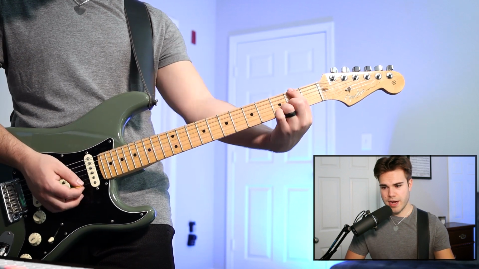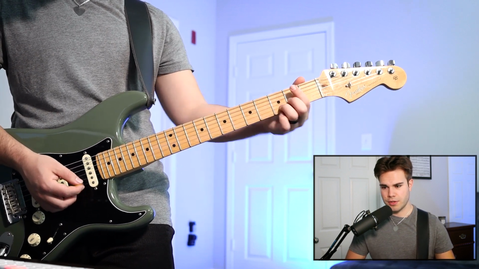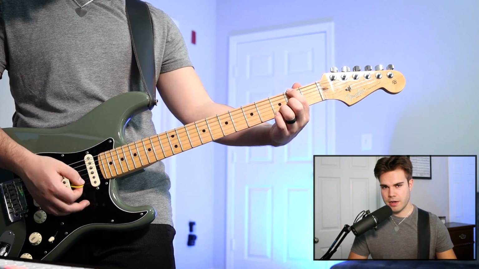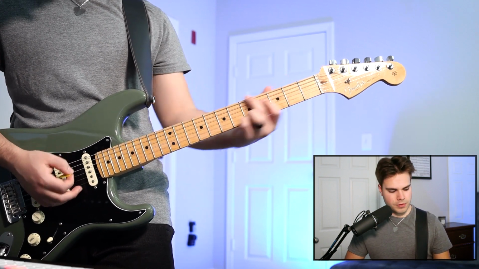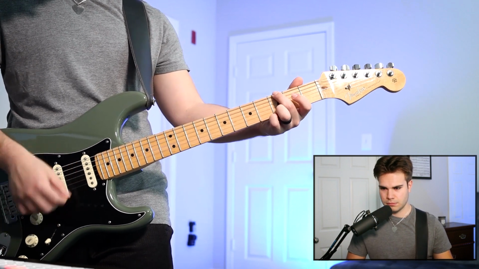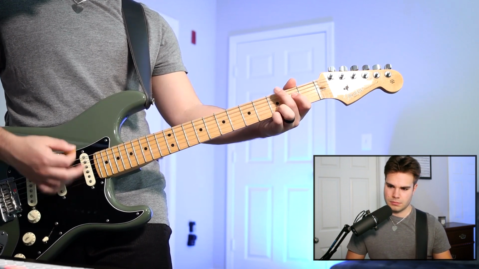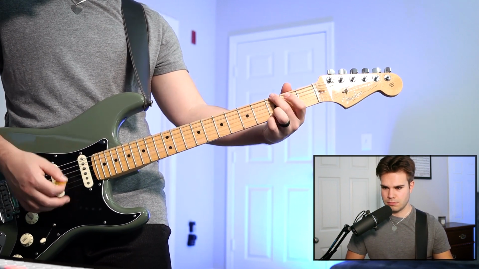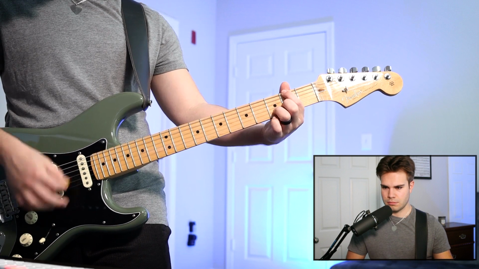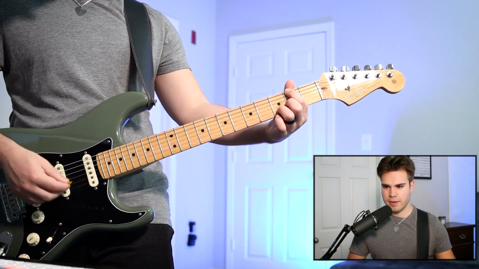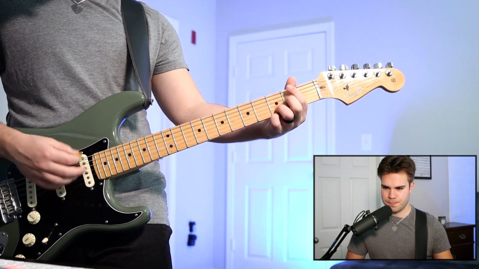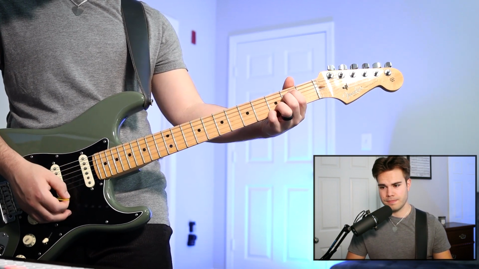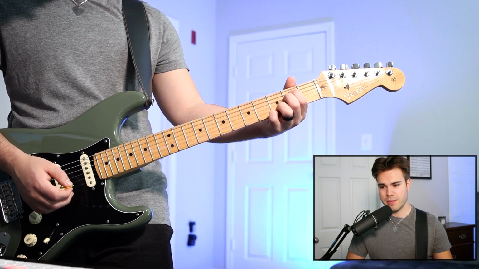So you can let your high E string ring out, or you can use your hand to kind of mute it, depending on how you're feeling. So start over. So yeah. And then there's a little walk up here. You go to your E minor. This is an E minor chord and E minor 7.